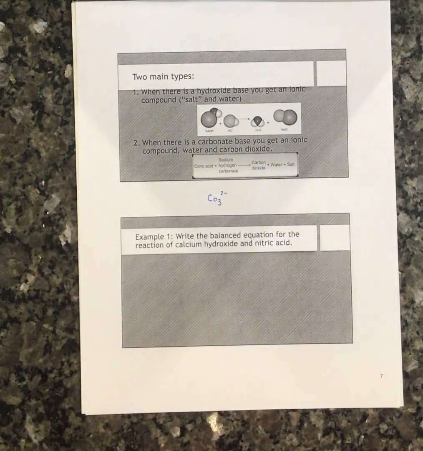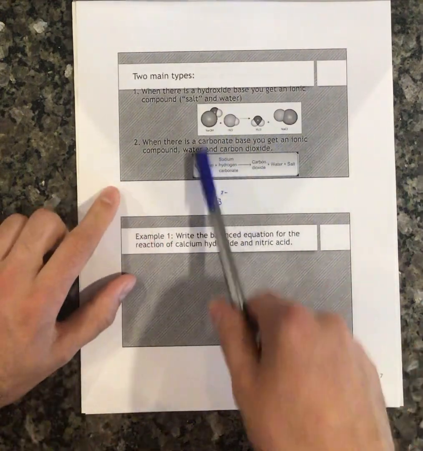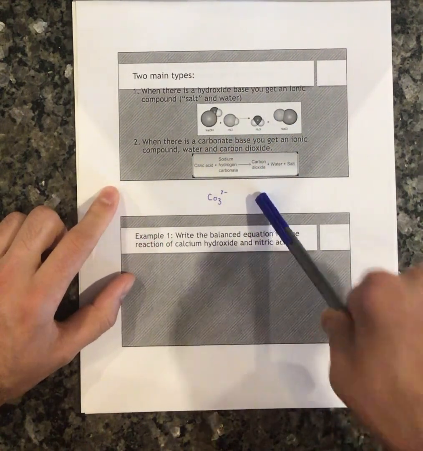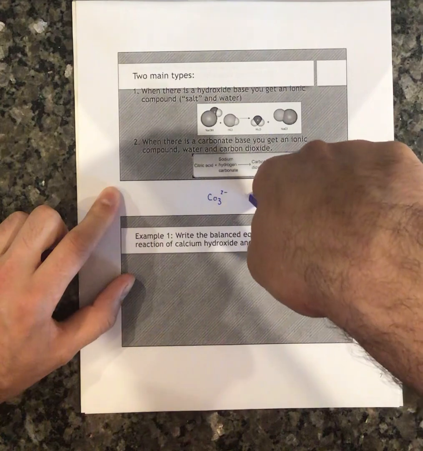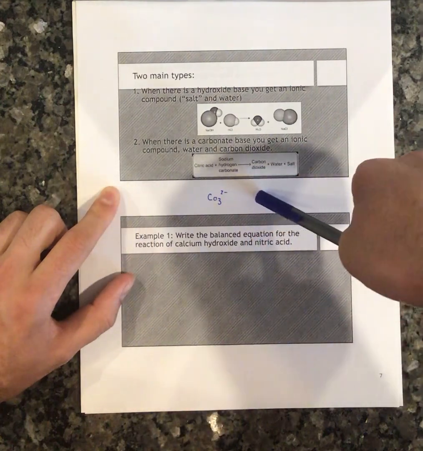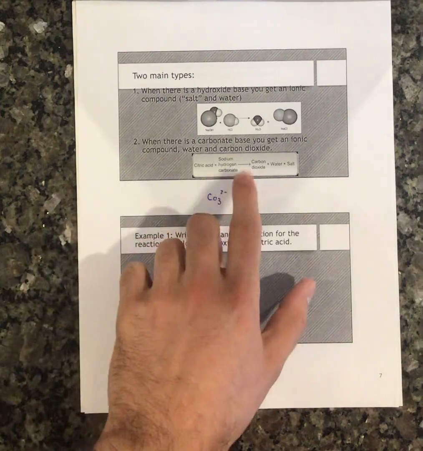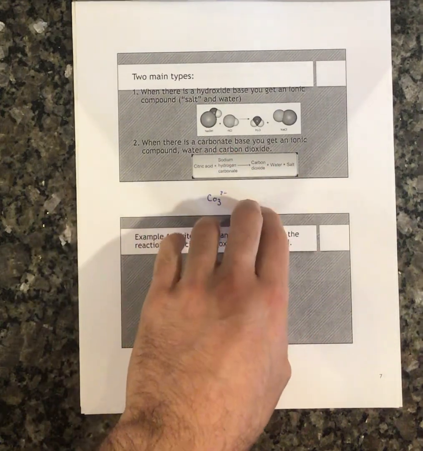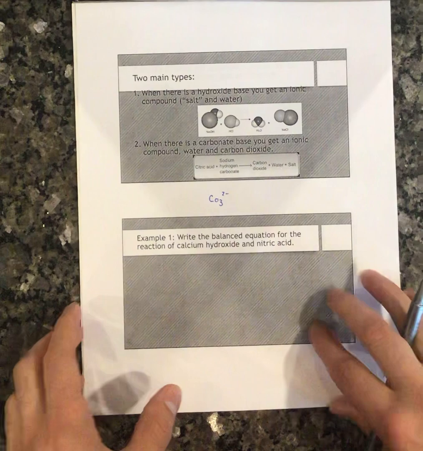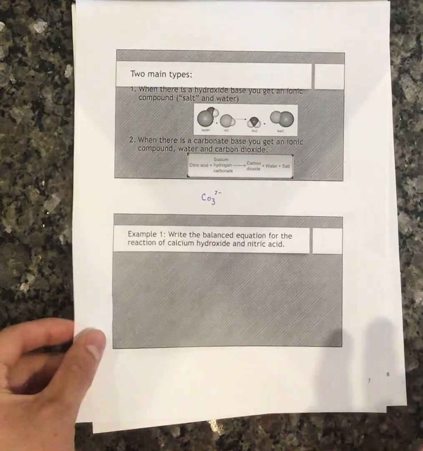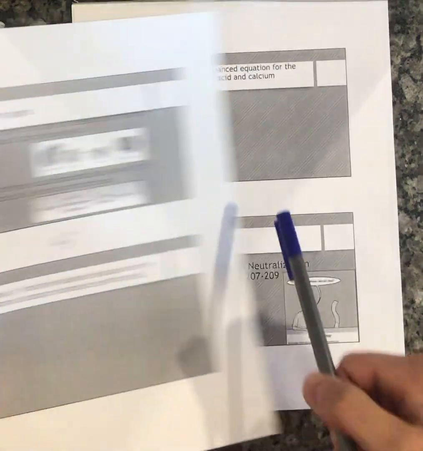Now this reaction here, we actually looked at in our production of gas. This is where we make carbonic acid. But once again, we're going to go through this example, or our second example, and you'll see exactly what I'm talking about. So let's flip the page and let's look at our second reaction over here.